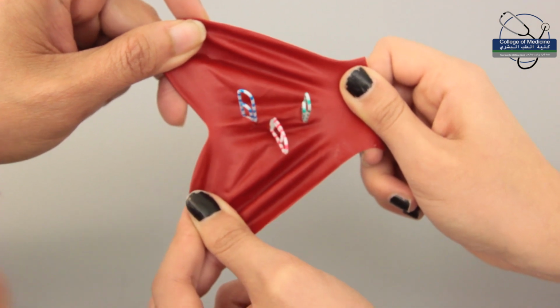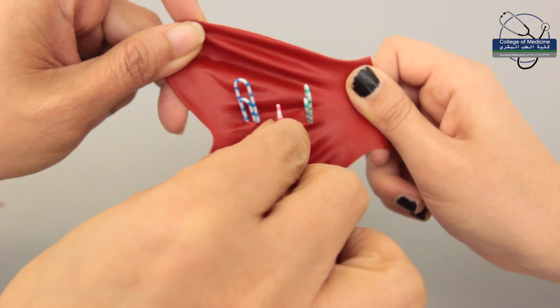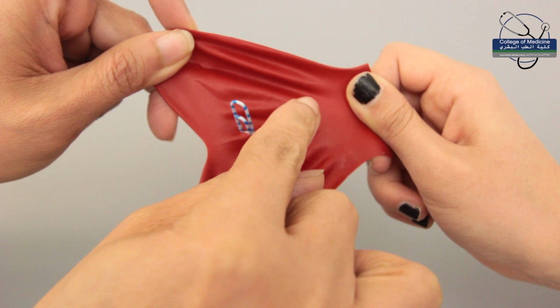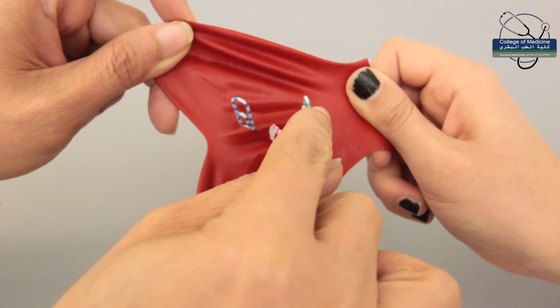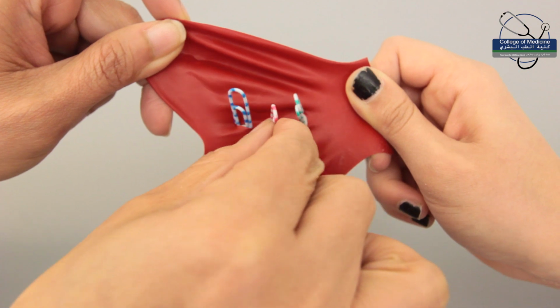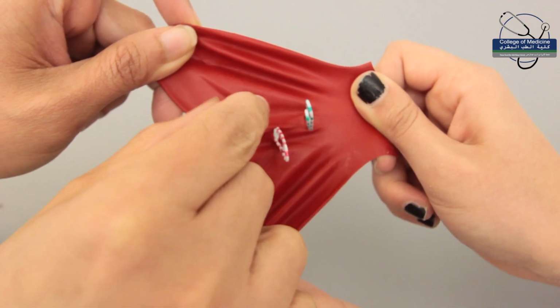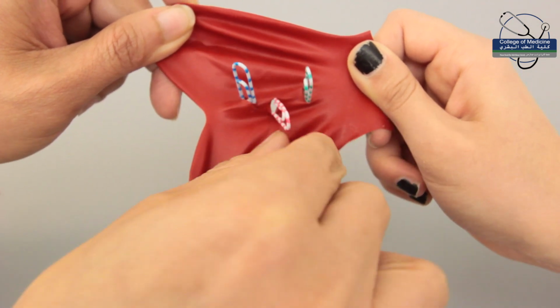And these small paper clips are representing the organs, the terminal ends of the viscera. The posterior, green clip is representing the anal canal. The pink is representing the vagina, and the blue clip is representing the neck of the bladder.